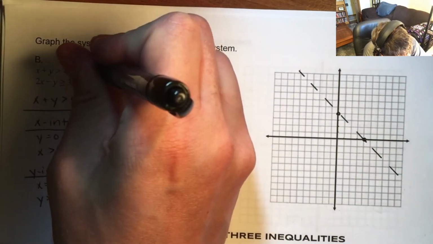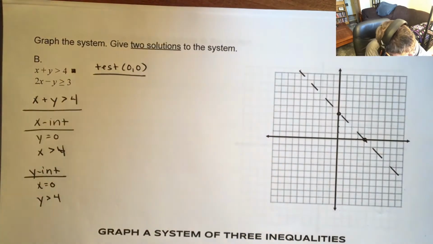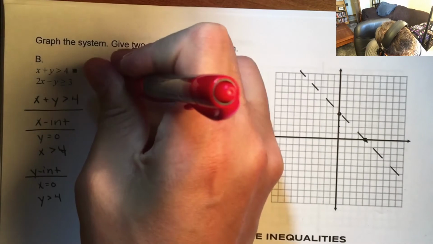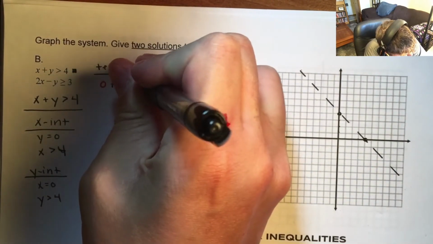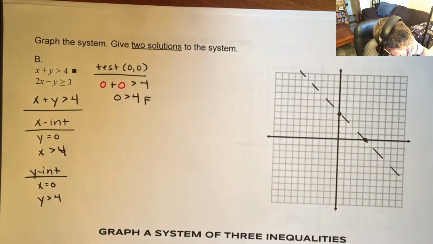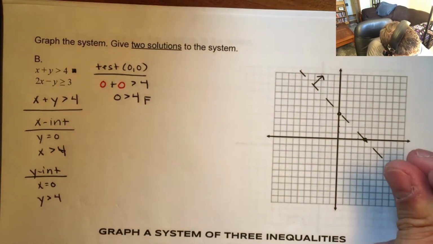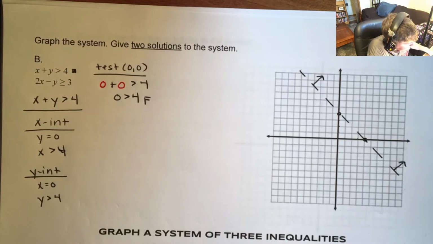And lastly, I need to test 0, 0. Here I can replace x and y with 0. And then I get 0 is greater than 4, which hopefully we know is false. That means my solutions are going to be above this black line somewhere, but not on the line, just above the line, not on it.